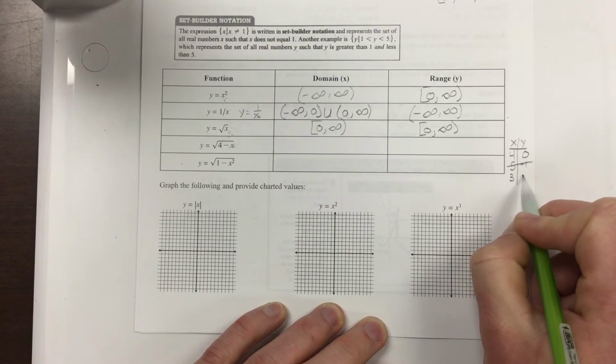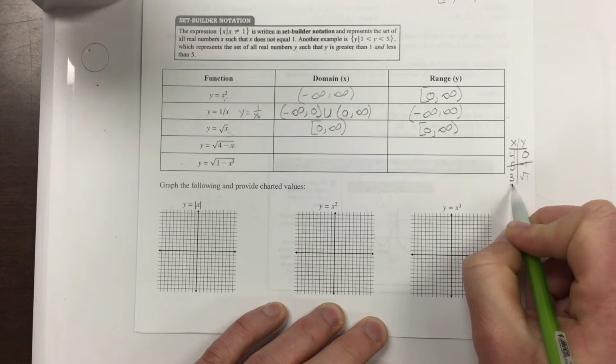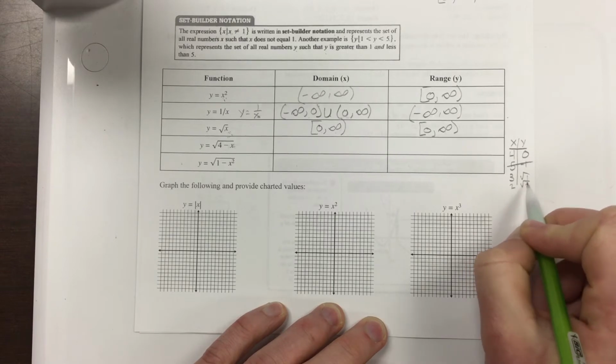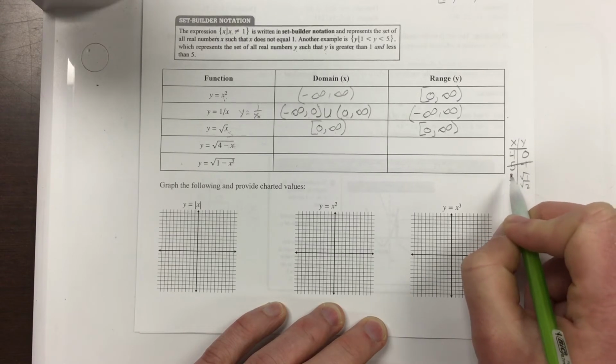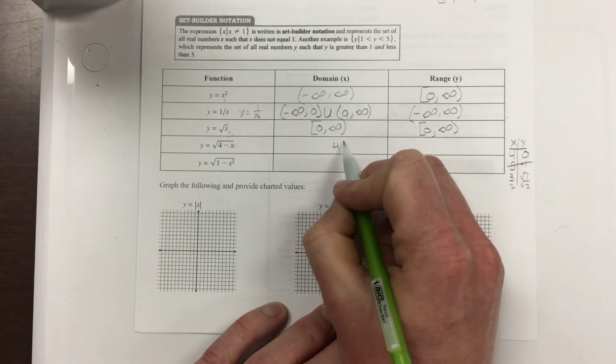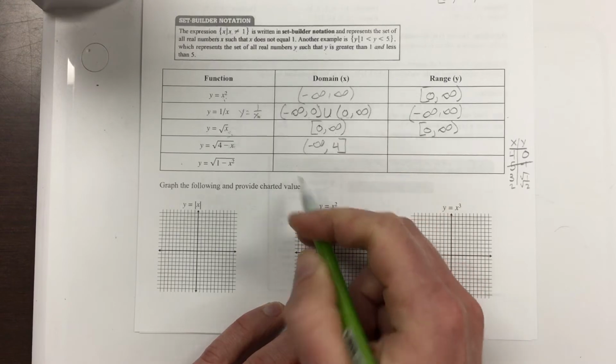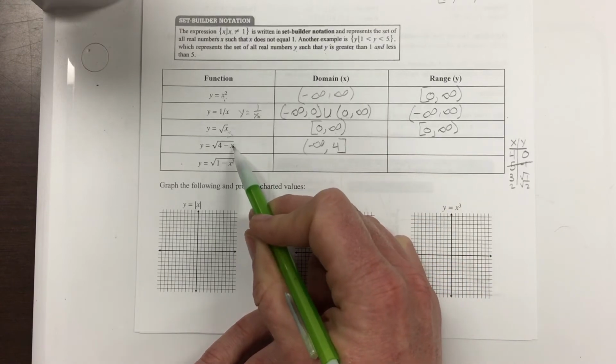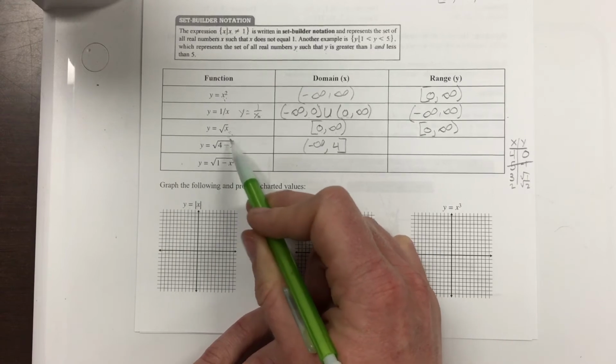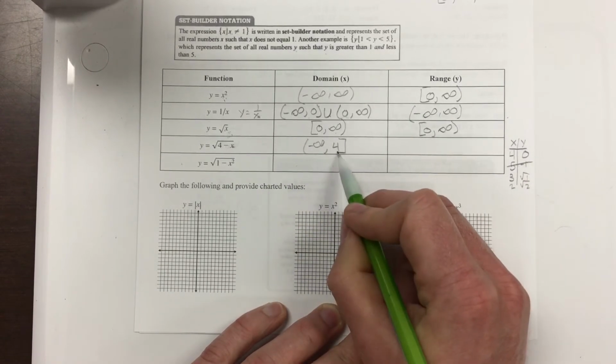What if I plug in 3? 3 is going to give me square root of 1. If I plug in 2, I get square root of 2. And you can see that this number continues to get bigger. So 4 is the largest number that this could be. Negative infinity is the smallest. Because if I plug in a negative, this negative and that negative will cancel to be a positive, and then that's a positive number underneath the square root. So negative infinity to 4.